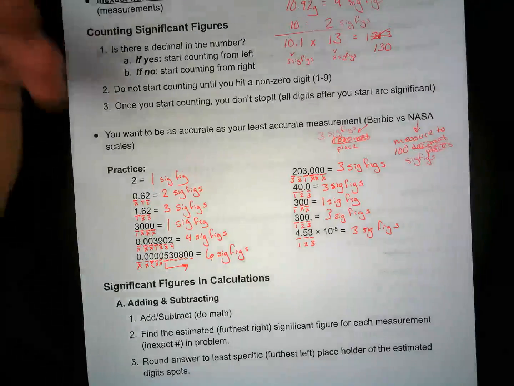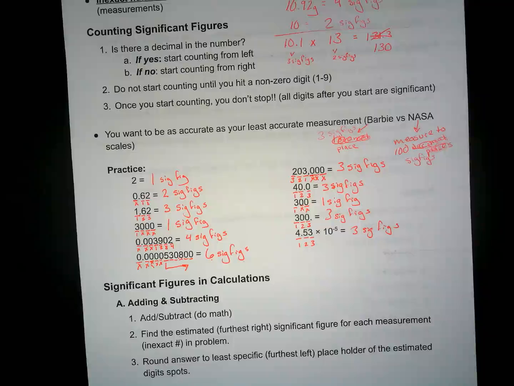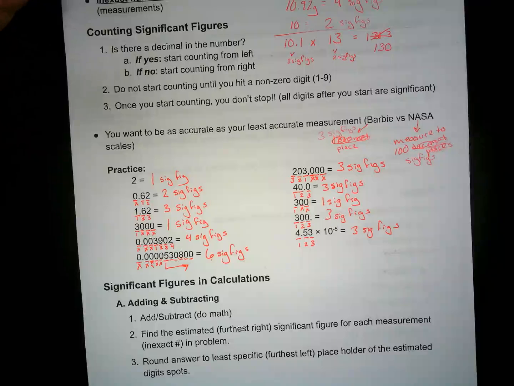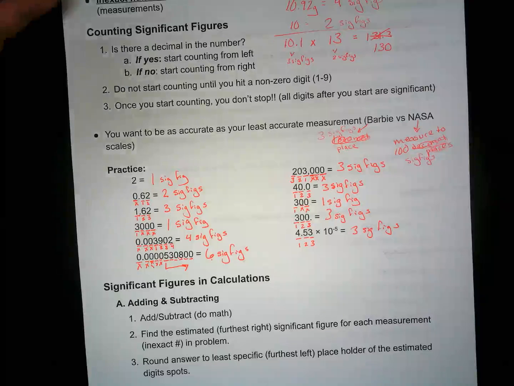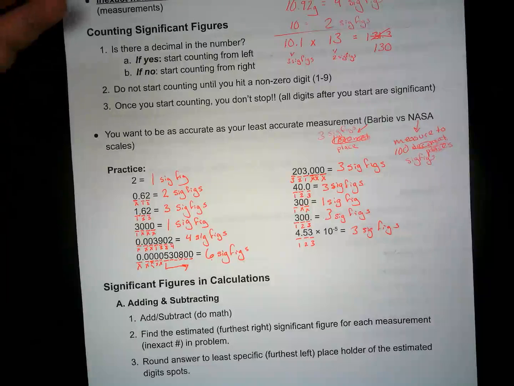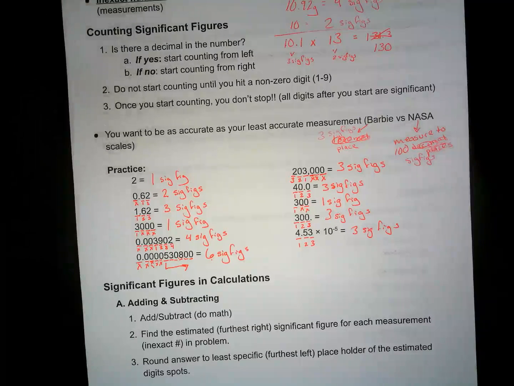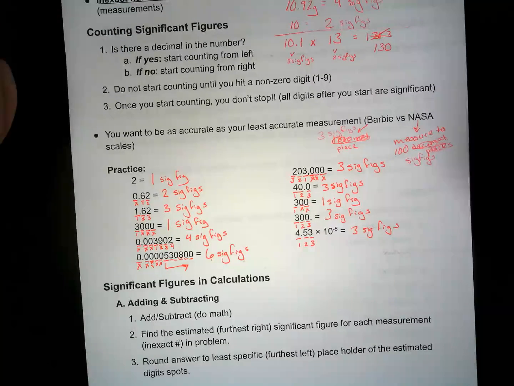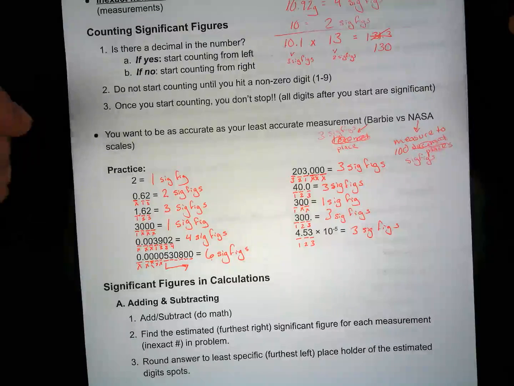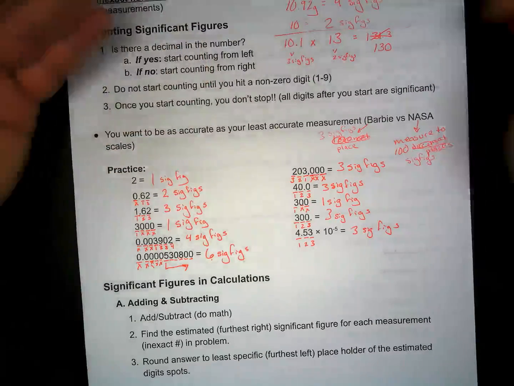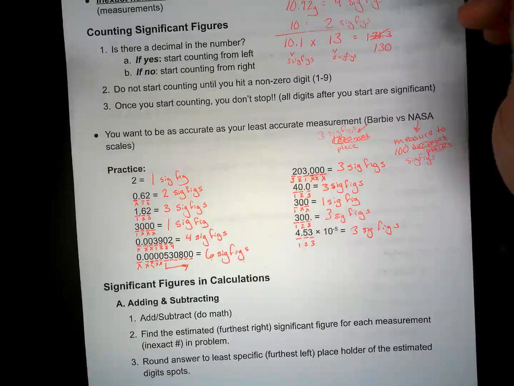So adding and subtracting sig figs in calculations. So when you're adding and subtracting, which we don't do a whole lot in here, you do a little bit in Chem 2 where it's a bit more important. So we'll talk about it, but realistically speaking, most of the calculations that we do, if not all the calculations we do, are going to be multiplying and dividing. However, it's still important to talk about adding and subtracting and all that good stuff here.